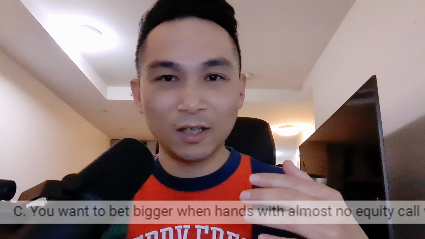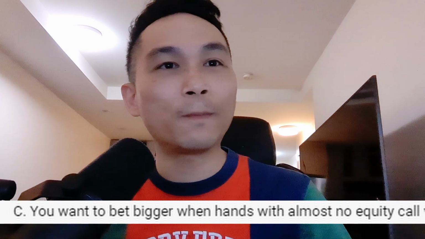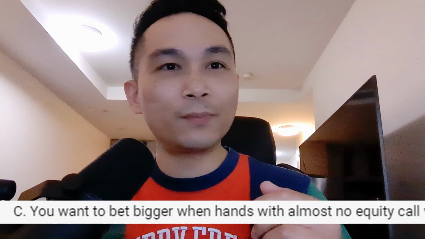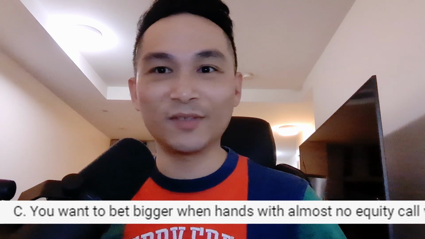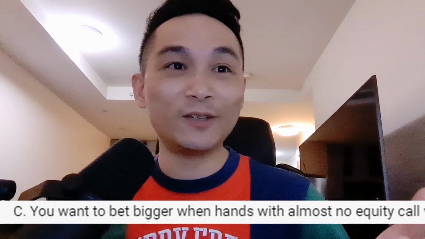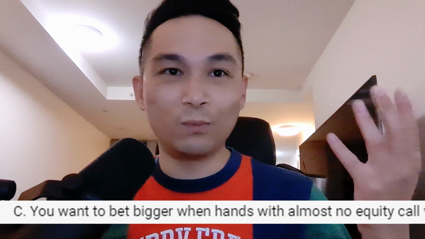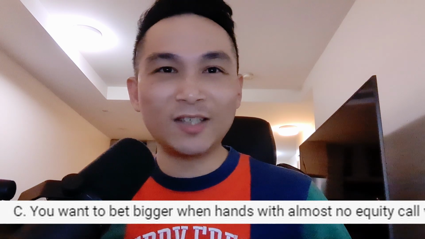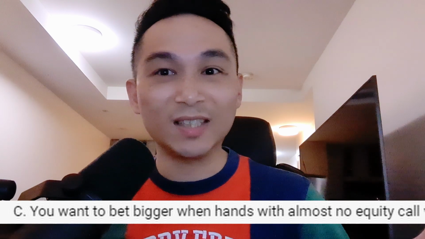Okay, let's break the sentence into 2 parts. You want to bet bigger when hands with almost no equity call. This is pretty much a no shit Sherlock kind of statement, right? Yeah, if players call big bets with almost no equity at all, then sure, you want to bet big. But that's just not what happens in reality now, is it?